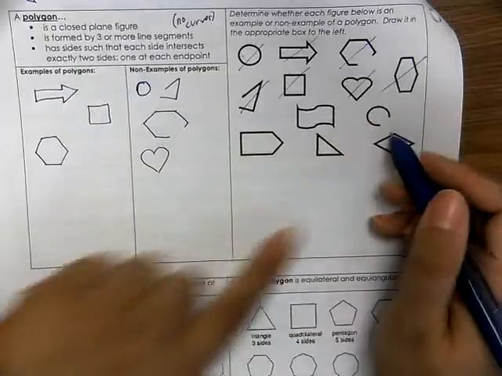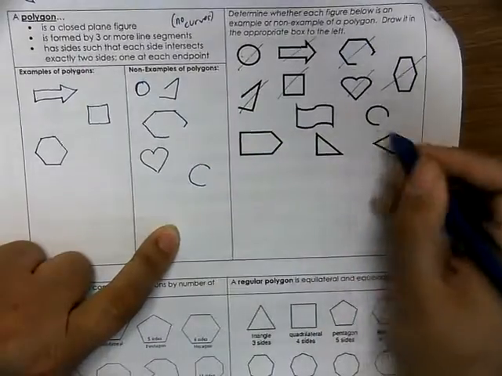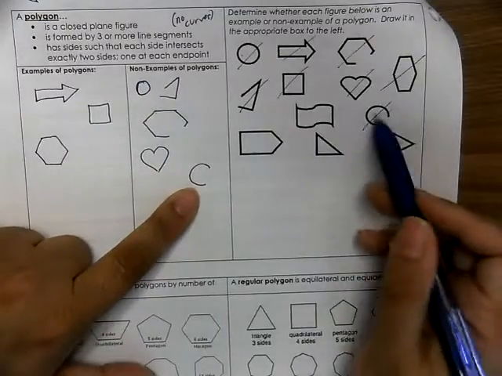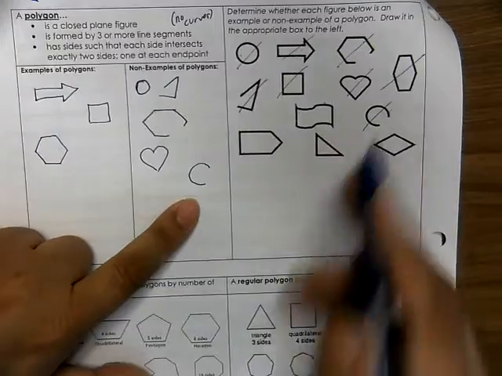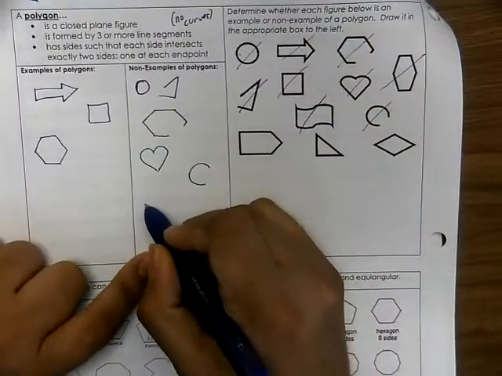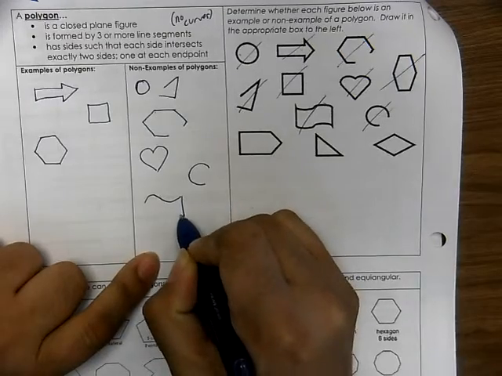This one, with the missing part of the circle, again, can't have curves or a missing part, so both of those make that not work. This one has a curve to it. It has to be line segments only that can create it. So can't do that. This one, not the best drawing, but you get the idea, hopefully.